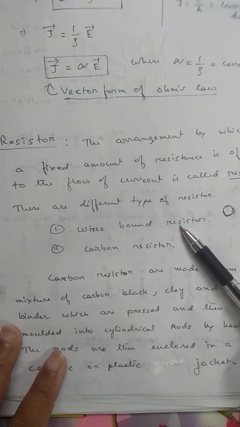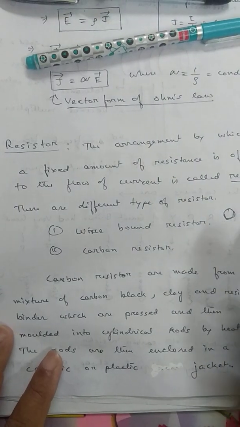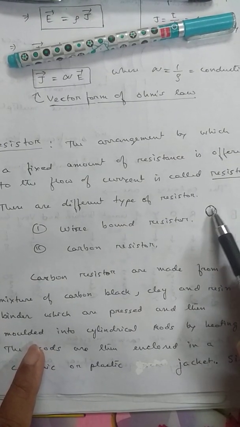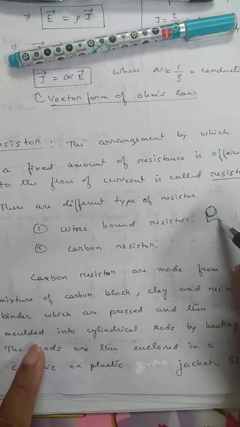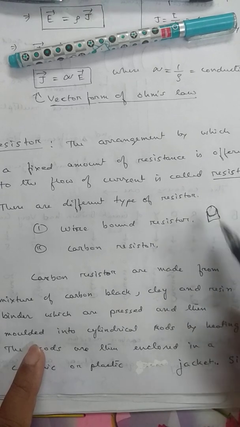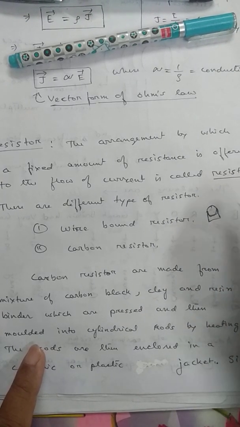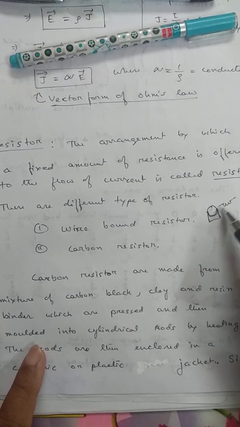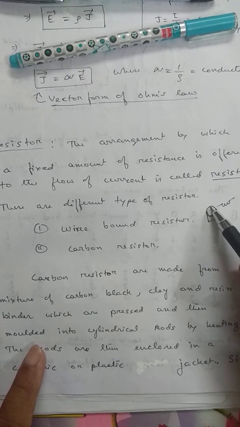You have seen this resistor in the physics lab. On the body of the cylinder some values of resistances are given. You can see some cylinders made of plastic or ebonite, and inside that cylinder some coils are there, and depending on the length of this coil and cross sectional area, a certain amount of resistance is offered here.